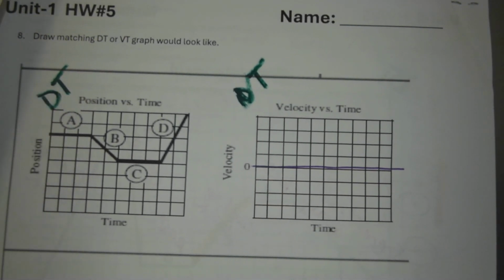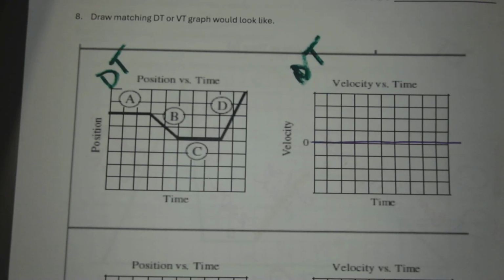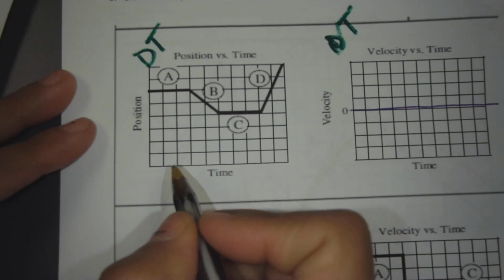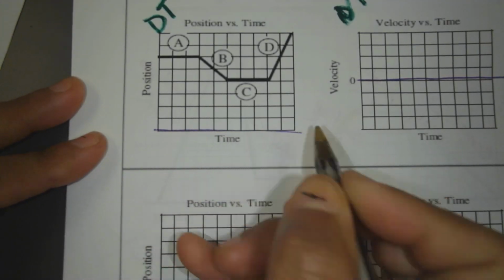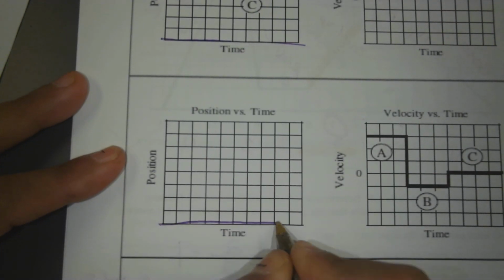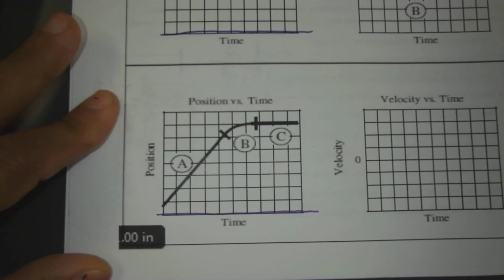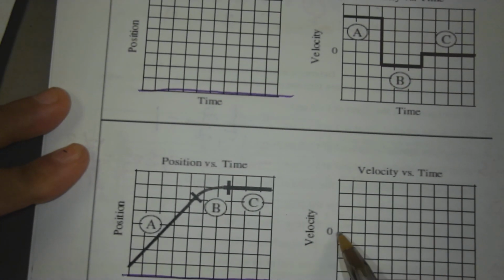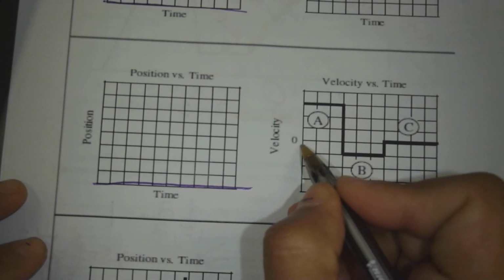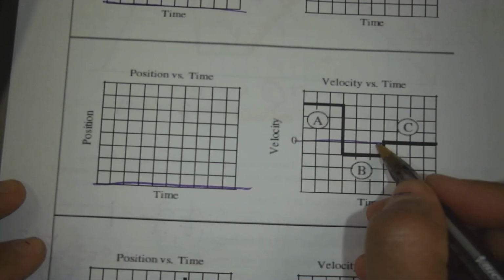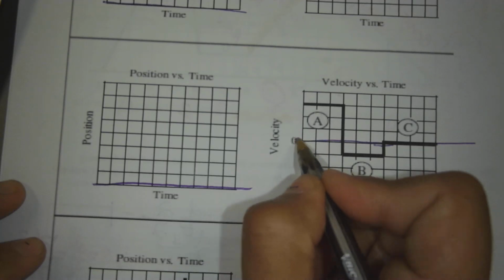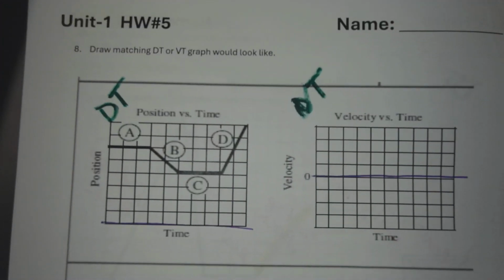That's where the x-axis is located, just so we can visualize it. Over here, this is actually the x-axis, all the way down here on the DTs. And you can see it on the VTs, and they have it right here. Okay? So there we go.